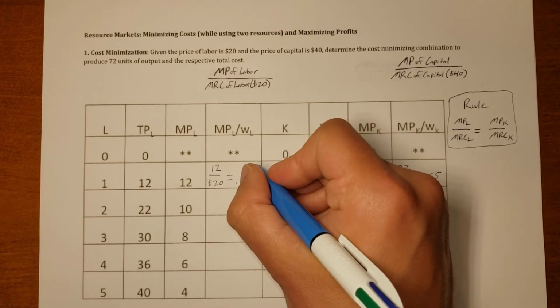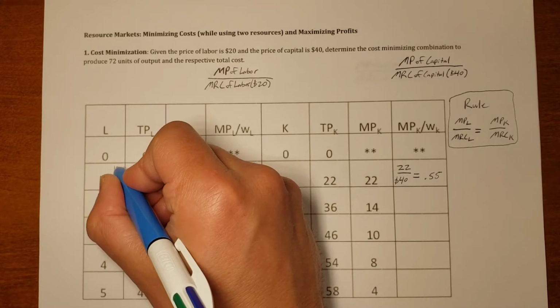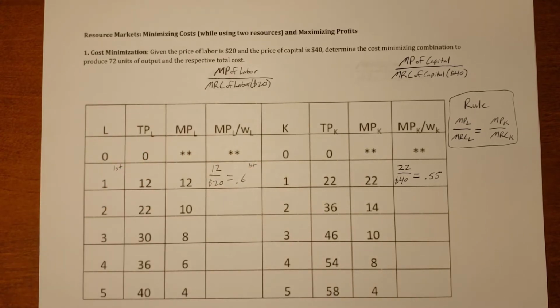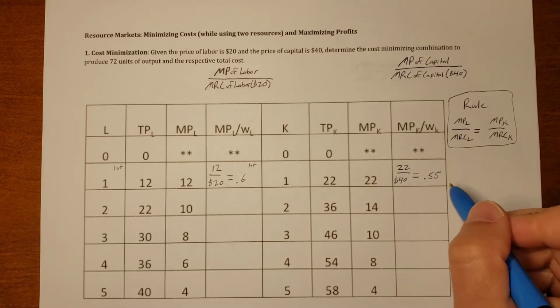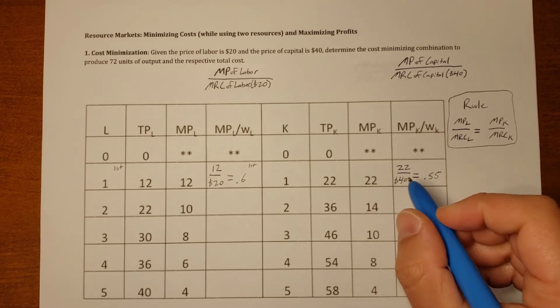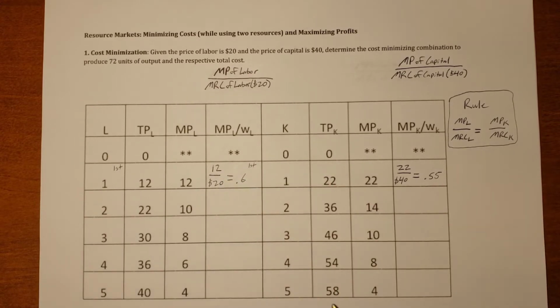So we could just write that here. We'll write this as first. So the first unit of labor is the first thing, because we got a better ratio. 0.6 is better than 0.55. That is to say that you're getting more product per dollar. So the higher number would be better.